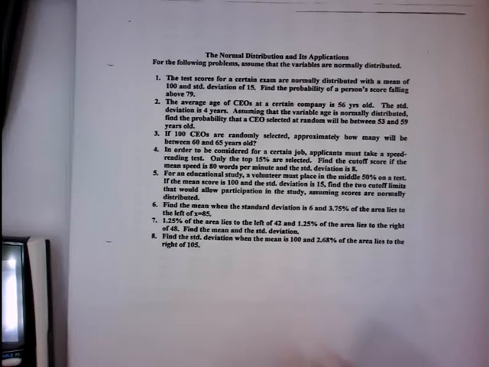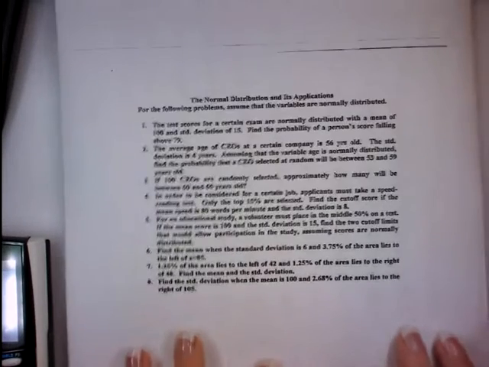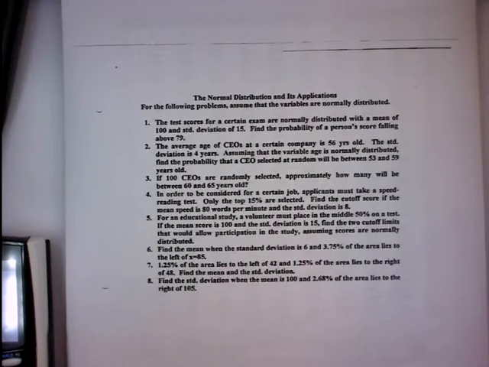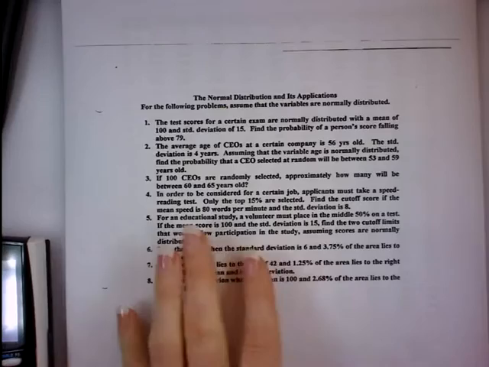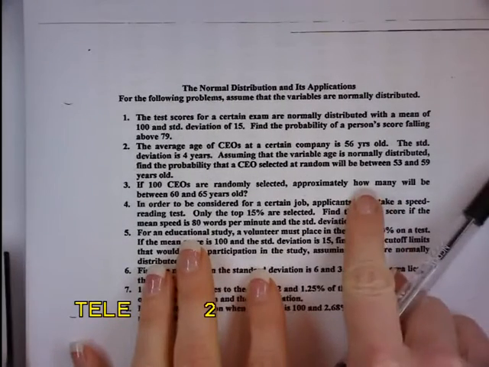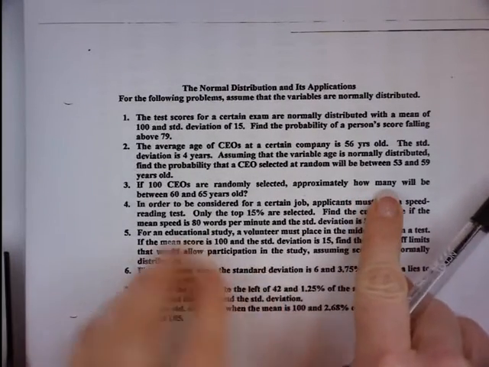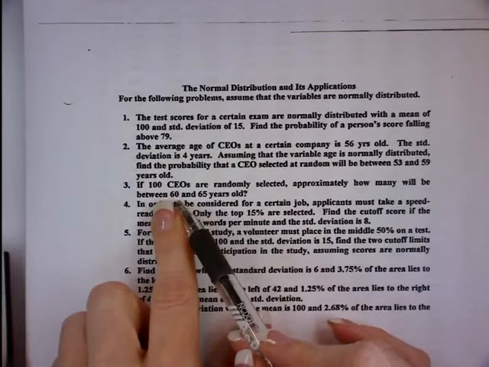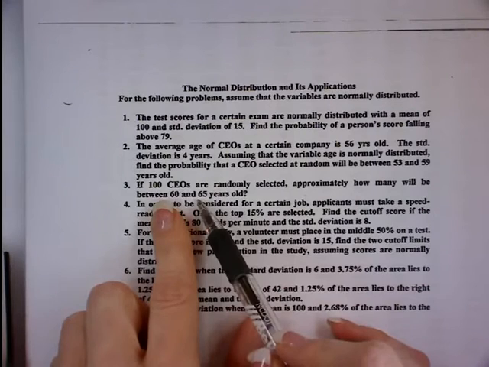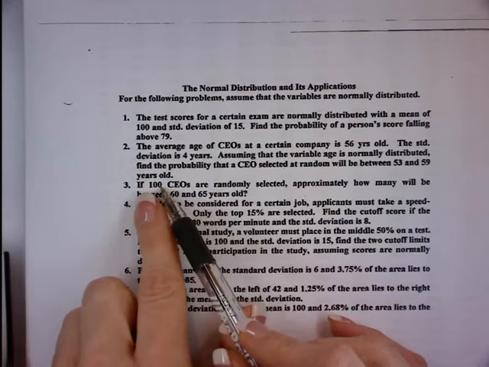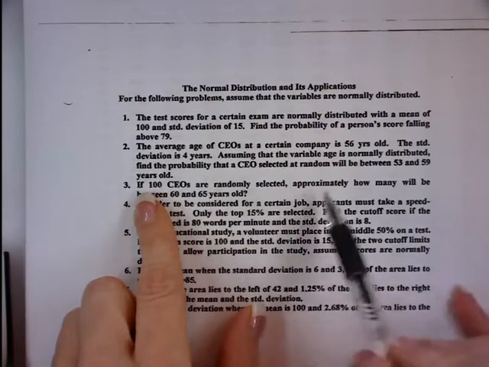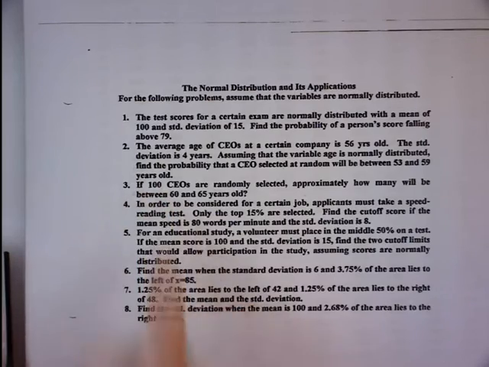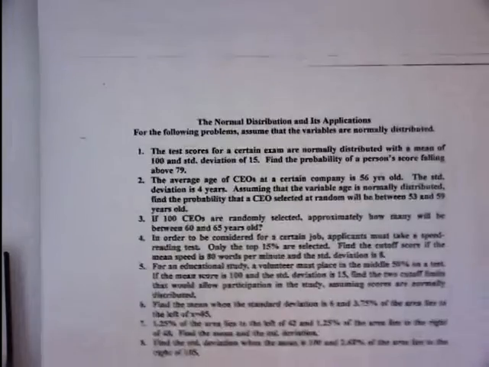Question number 3. If 100 CEOs are selected at random, approximately how many will be between 60 and 65? This is a very special question, and I would like to say that it addresses how many. First, we have to find the probability that a single CEO selected at random will be between 60 and 65, and then we multiply that probability by 100 to receive our answer of how many. I do want to address that before I show you how to do that with the two-page z-table.